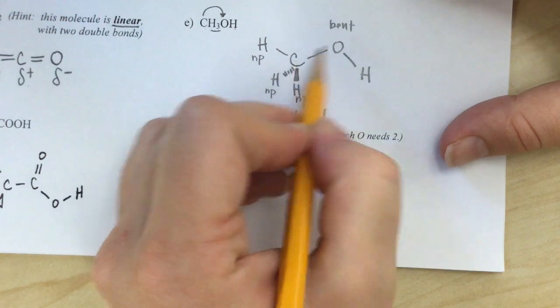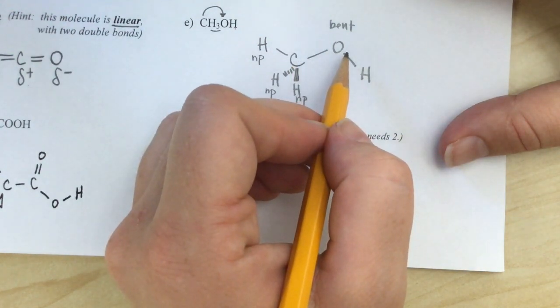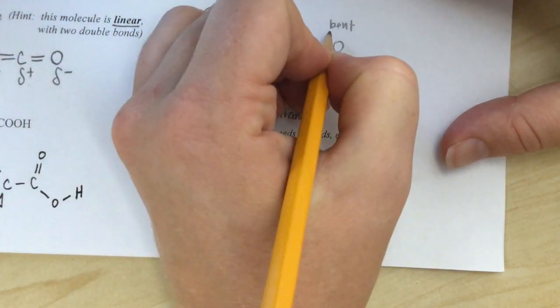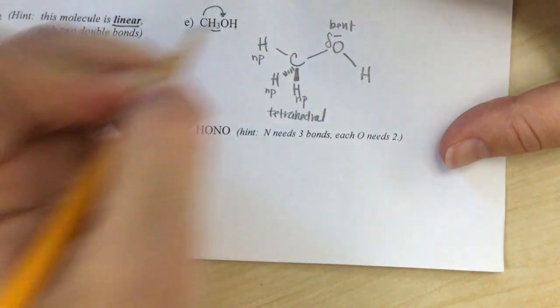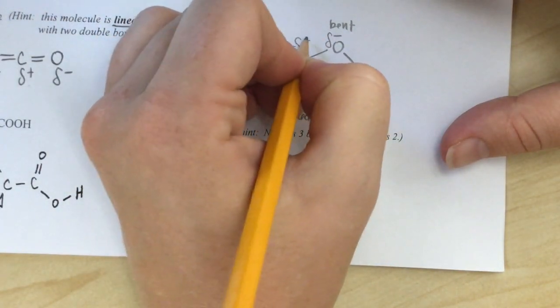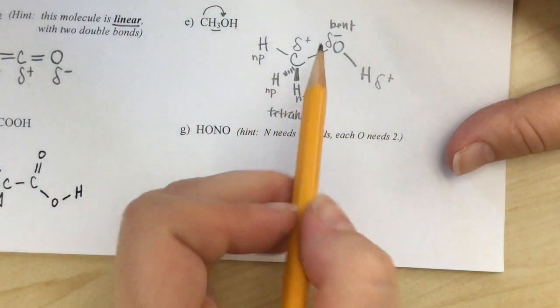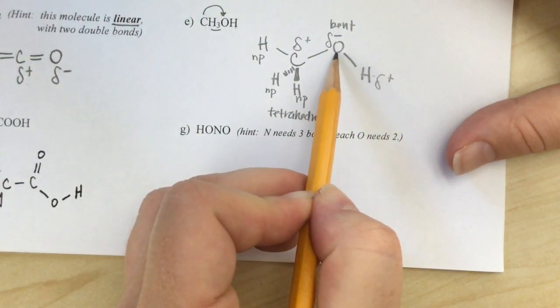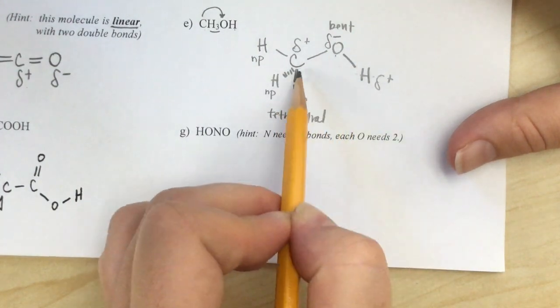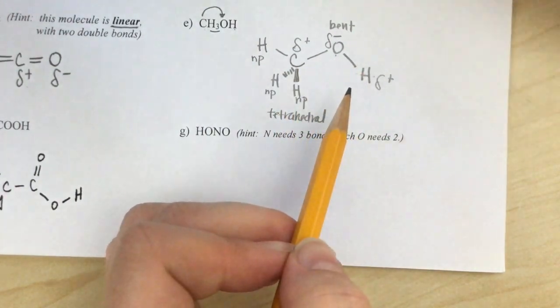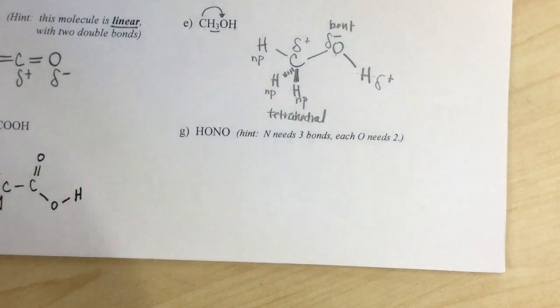However, our carbon is bound to an oxygen, and our oxygen is very electronegative, so it is going to be partially negative, which is going to cause our carbon to be partially positive, as well as our other hydrogen. Both of these are bound to a very electronegative atom, and so the electrons are going to be pulled away from it, causing a pole to be present.